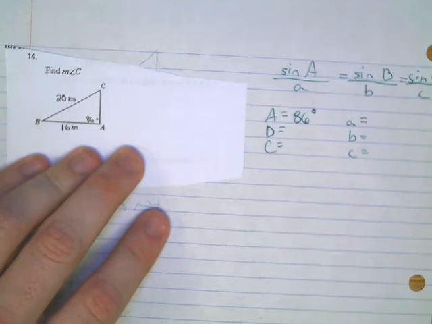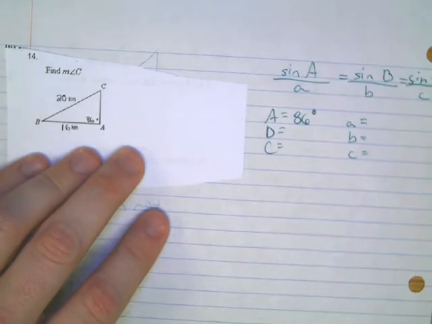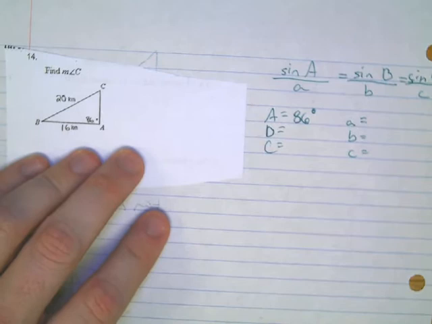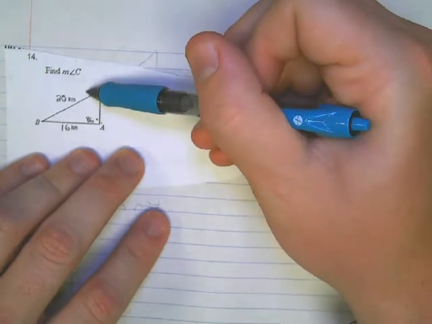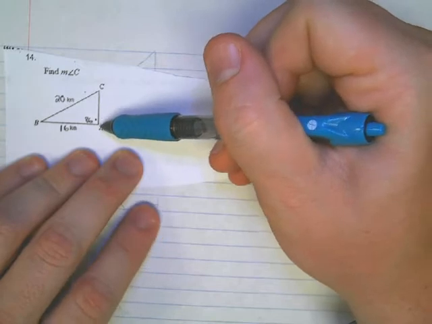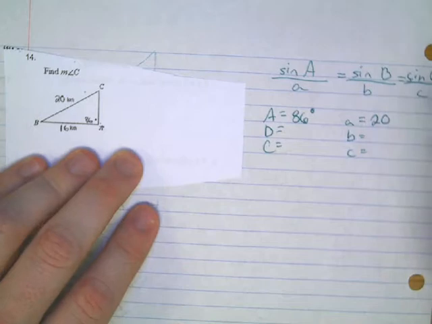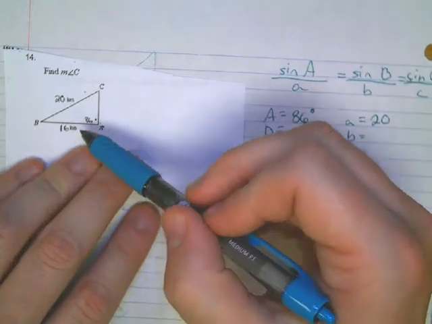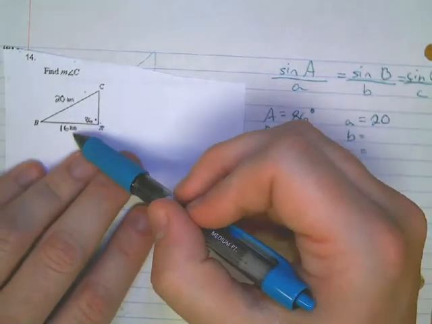Now, how do we find little a, little b, little c? It's always across the street. So since this is big A, whatever's across from it is little a. So 16 is going to be little b or little c? Little c.